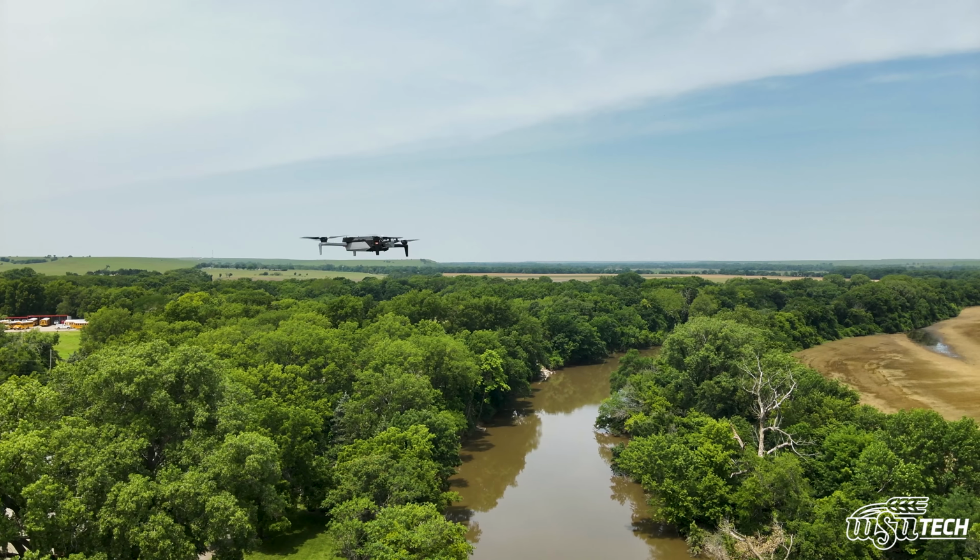Environmental conditions matter too. Thermal imaging works best in calm, dry air. Rain, wind, and humidity can reduce thermal contrast and scatter infrared energy, making it harder to see meaningful temperature differences. If conditions aren't good, it's better to wait.